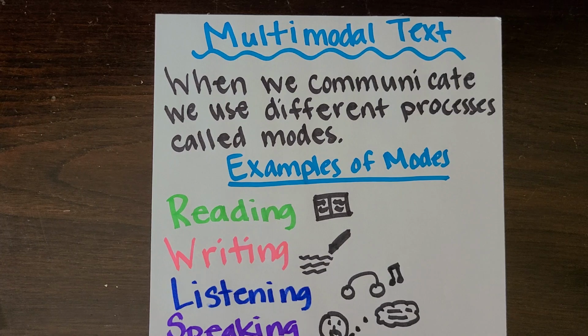So today, you will be able to recognize characteristics of multimodal text by finding 2 of them in your house, 2 different examples, and then going to the discussion page and talking about those 2 examples and what makes them multimodal.